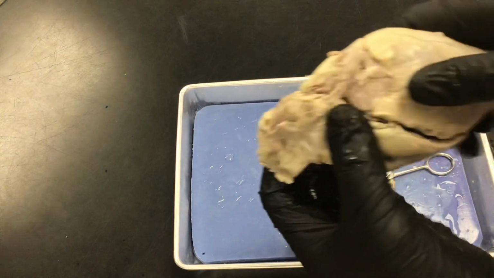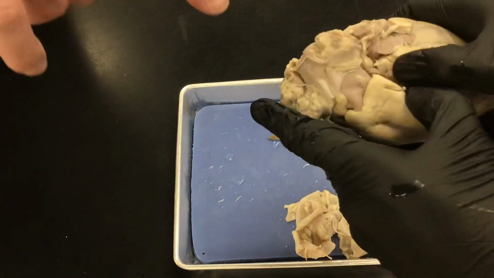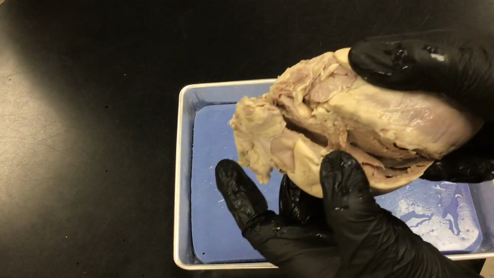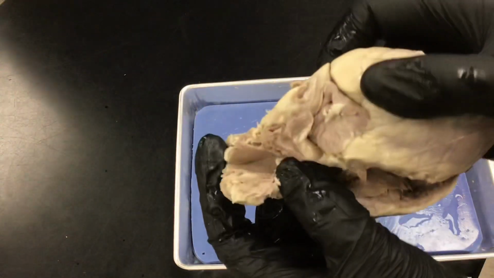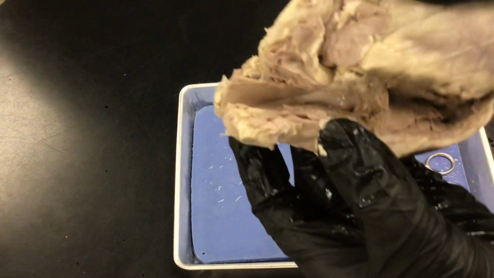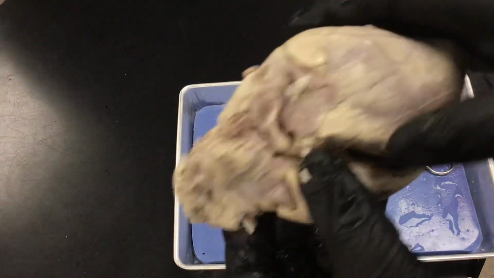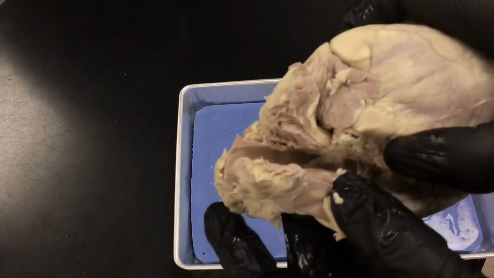So I'm gonna open this up now. Open it up from the top. So this is the vena cava, or whatever it is, but this is where all the blood comes into the heart, I think.